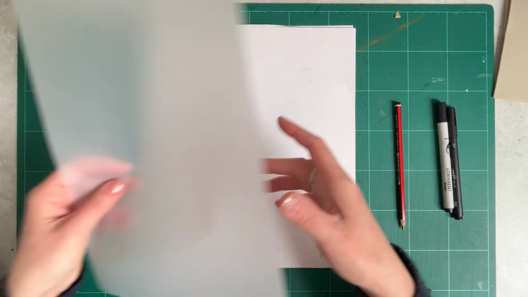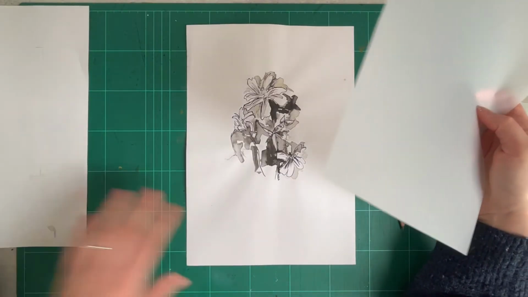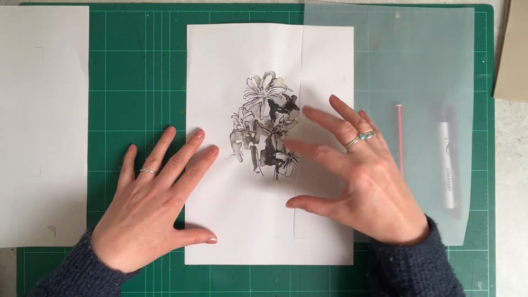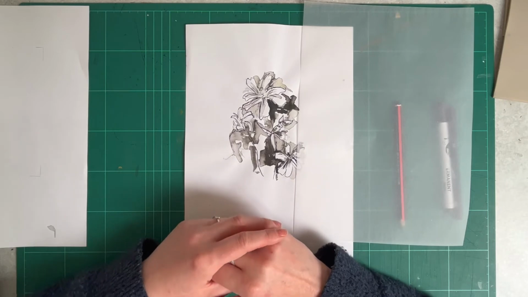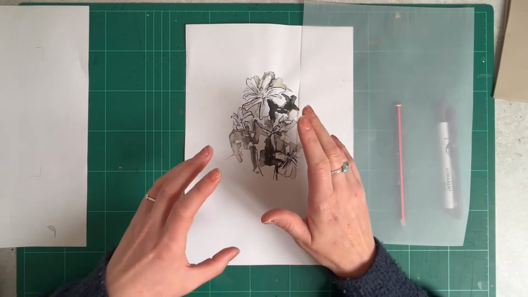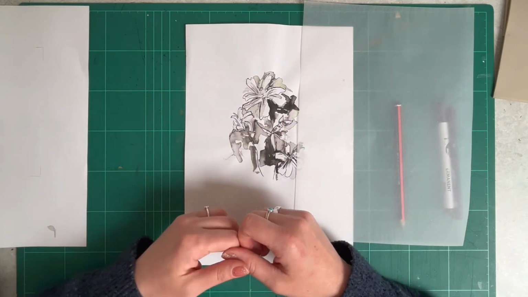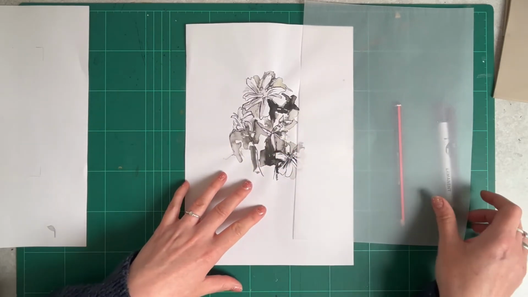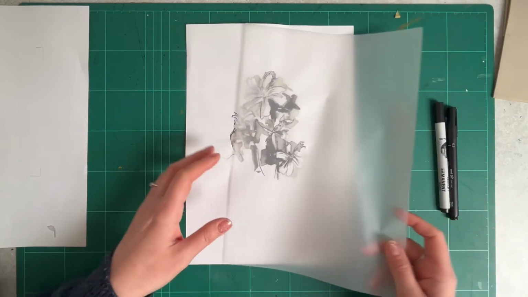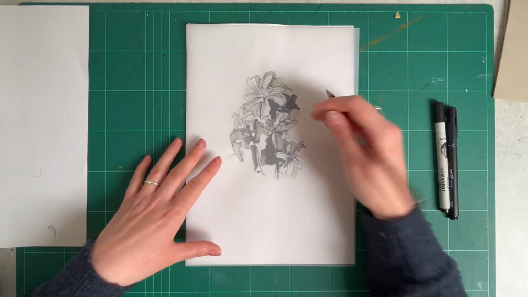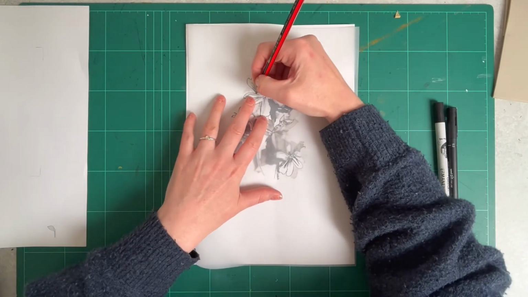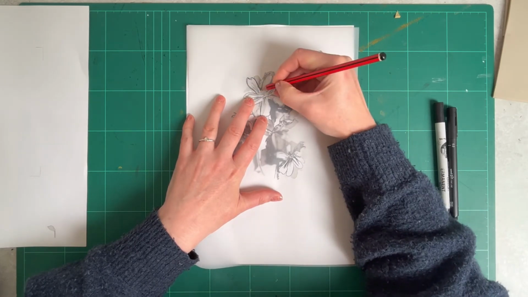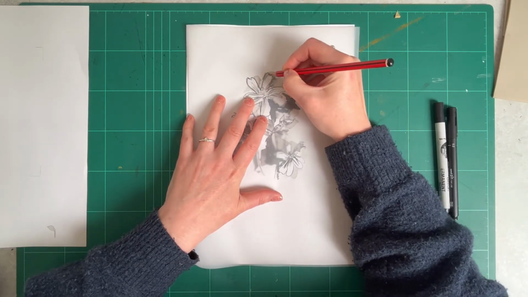And then take your tracing paper and your design. Now I've chosen my ink design with my flowers. You can choose any of your work to develop from or create a new piece of work. It really is up to you what kind of design you want to make. And then what I'm going to do is use my pencil and trace over some of the lines of this design.